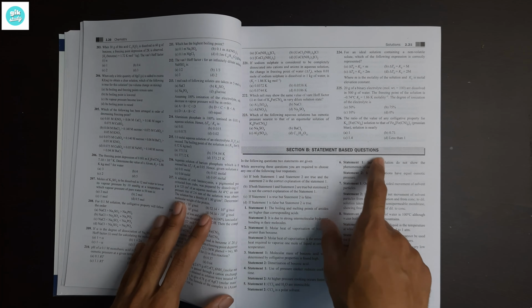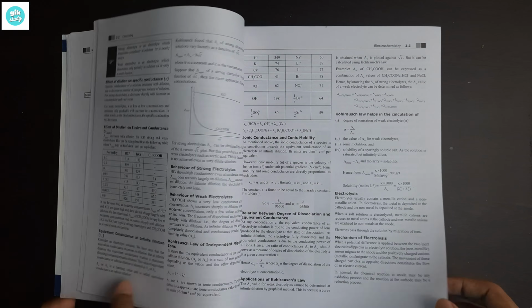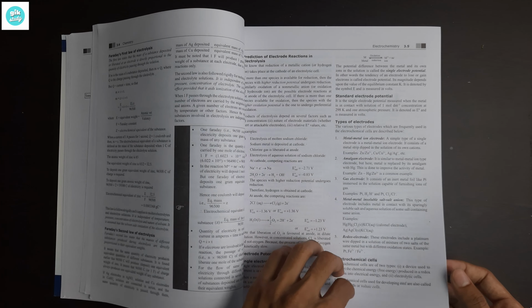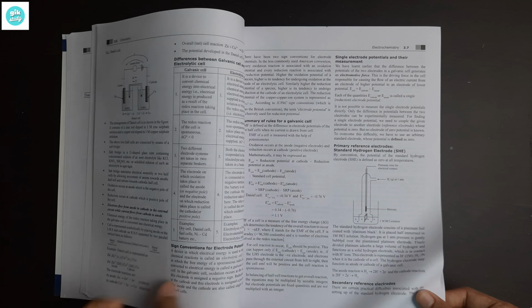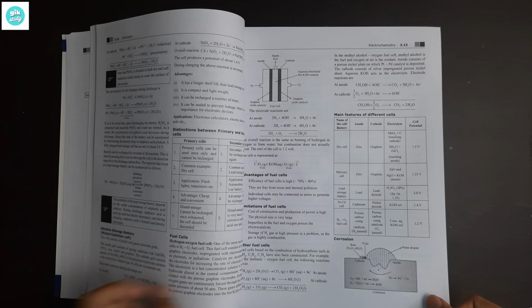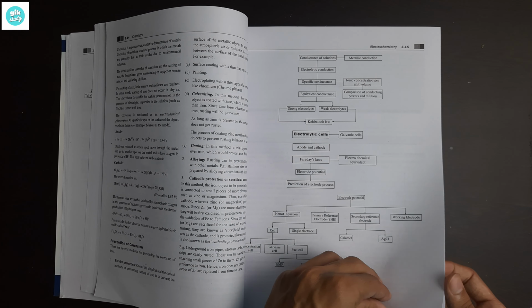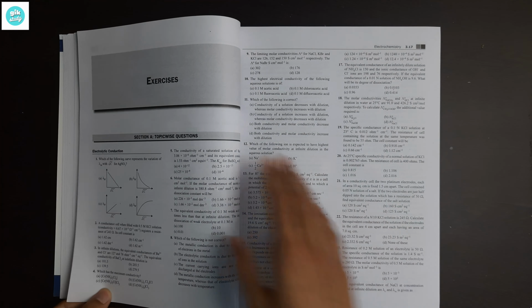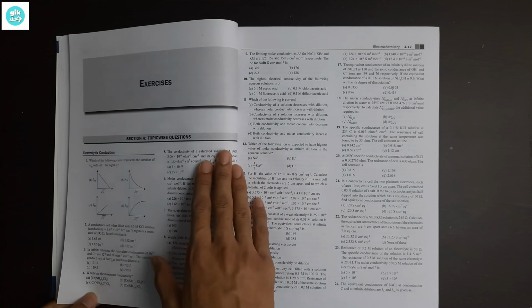Here's the theory. And then exercises. Now section A, topic-wise questions. Here also it is divided into topics.